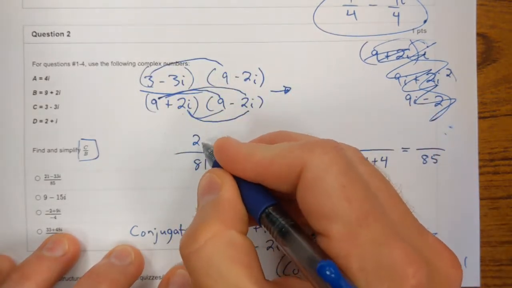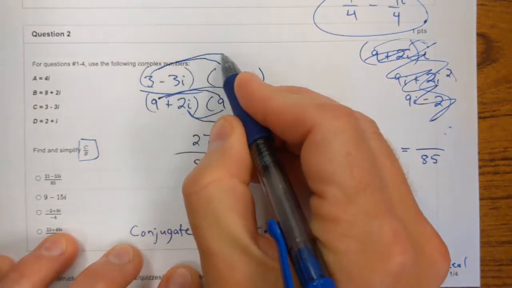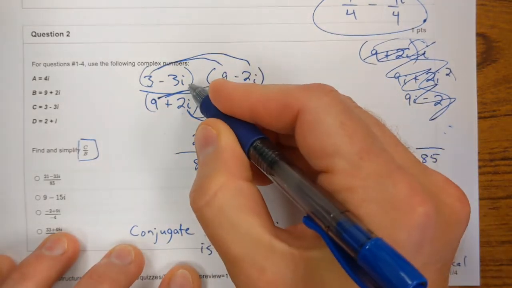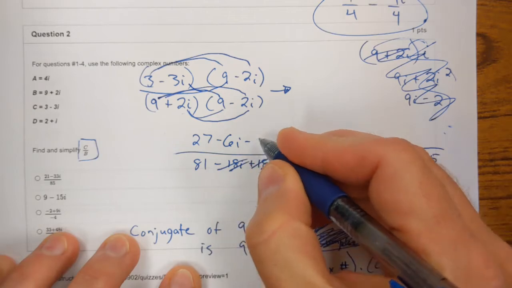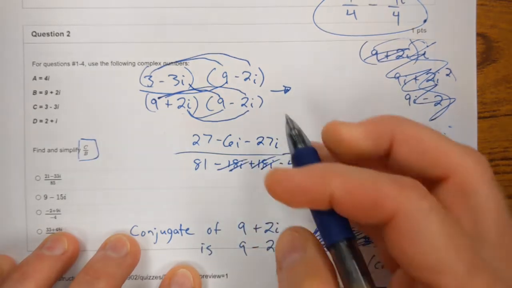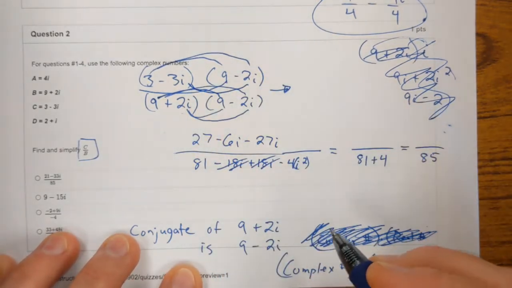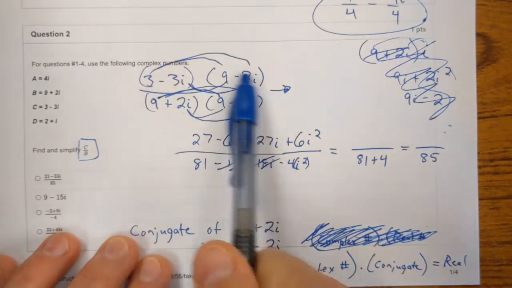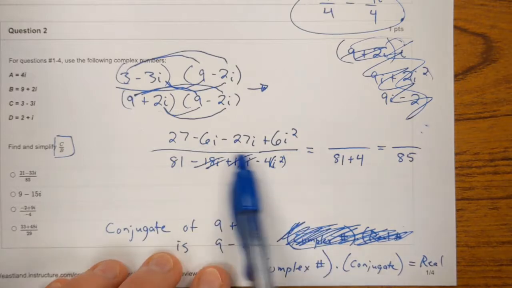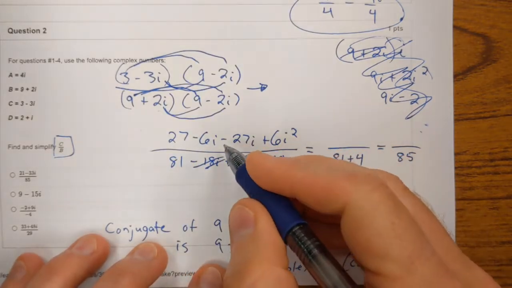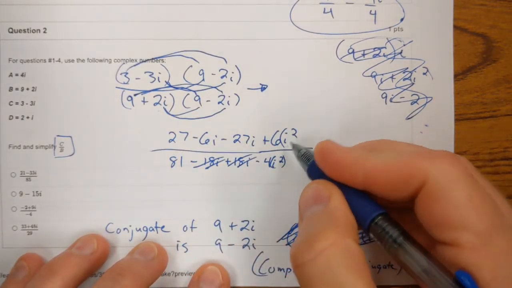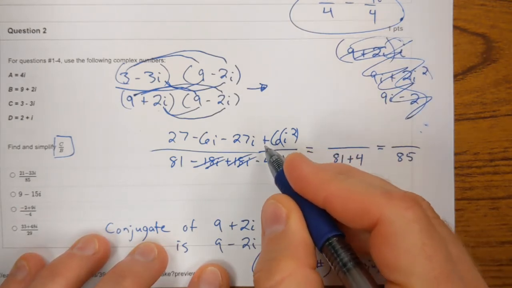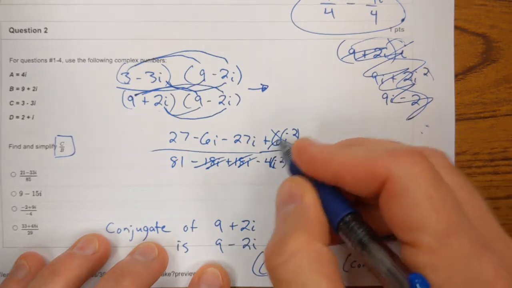3 times 9 is 27. 3 times negative 2i, negative 6i. Negative 3i times 9 is negative 27i. And negative 3i times negative 2i is positive 6i squared. Now these, of course, were not conjugates, so this answer won't be quite as easy to combine together. I know that this plus 6i squared, i squared is negative 1, so this will turn into a minus 6.